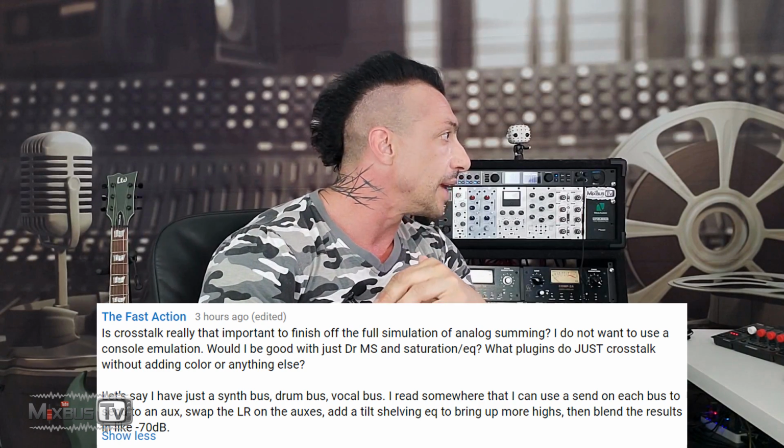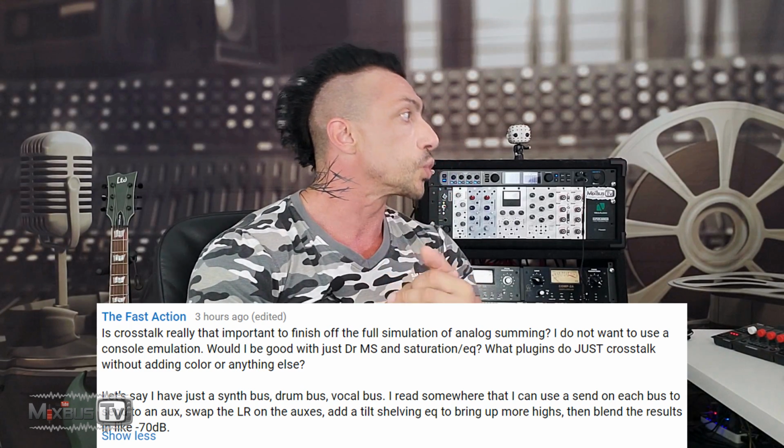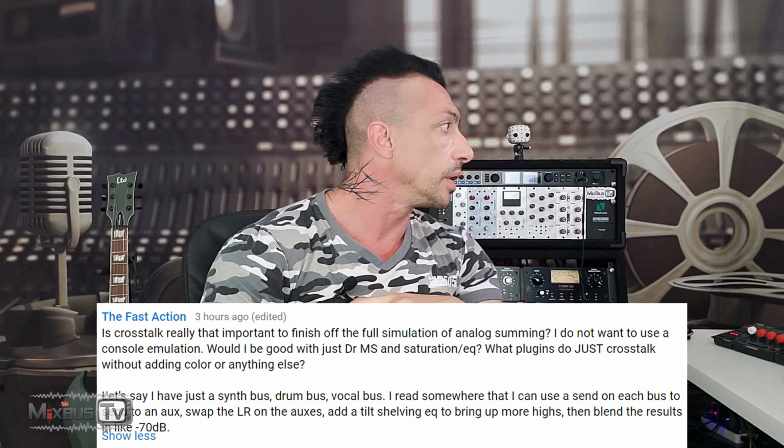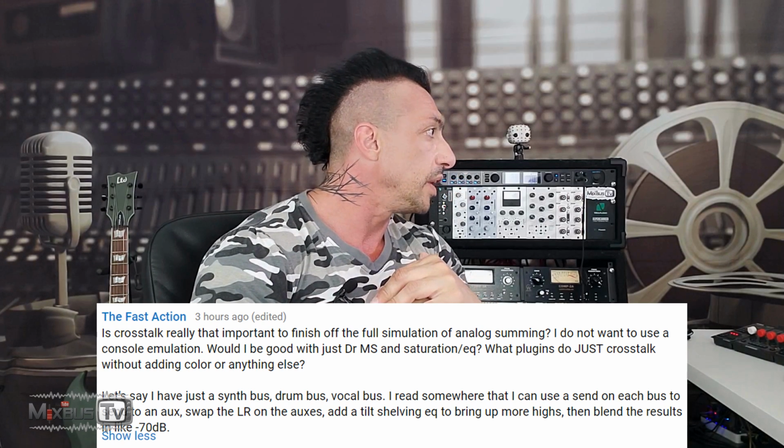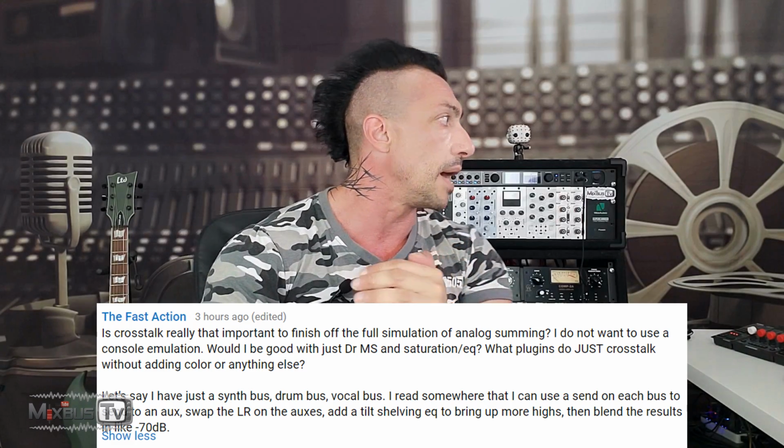I read somewhere that I can use a send on each bus to send to an aux, swap L and R on the auxes, add a tilt shelving EQ, bringing up more highs, then blend the result in like at minus 70 dB. Okay, in this case, I can only give you my opinion. Is Crosstalk really that important to emulate analog? I don't think so.